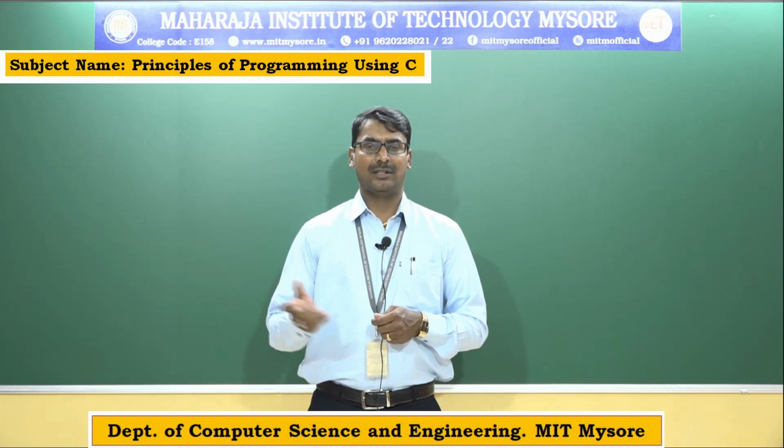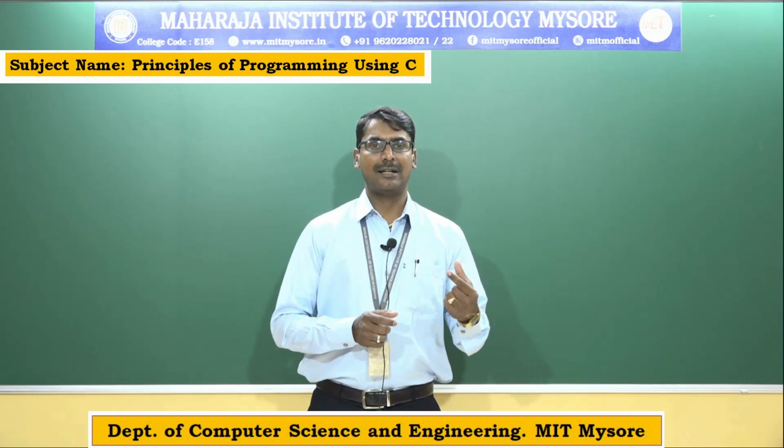The general syntax of string variable declaration is: char, space, variable name, within the brackets the size, and a semicolon. So char is the data type. There is no separate data type for declaring a string variable, so we need to use the character data type for defining the string variable.